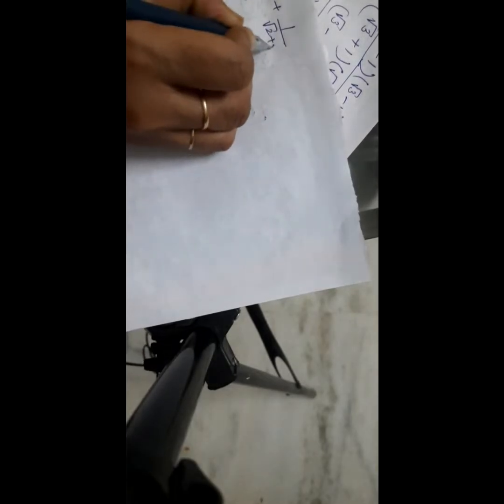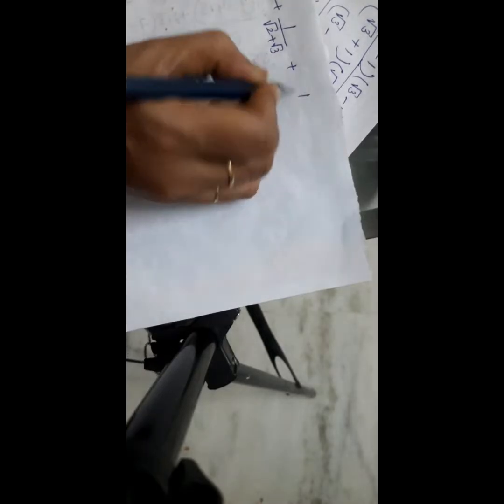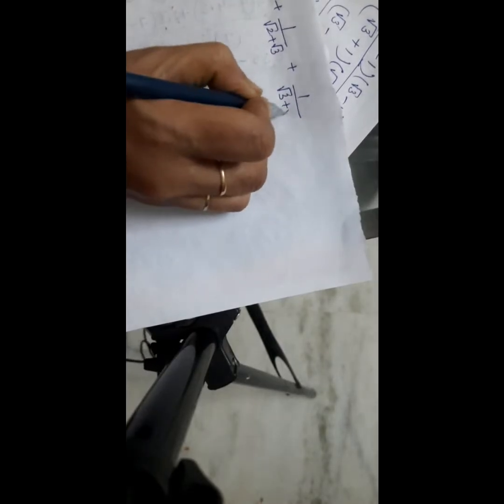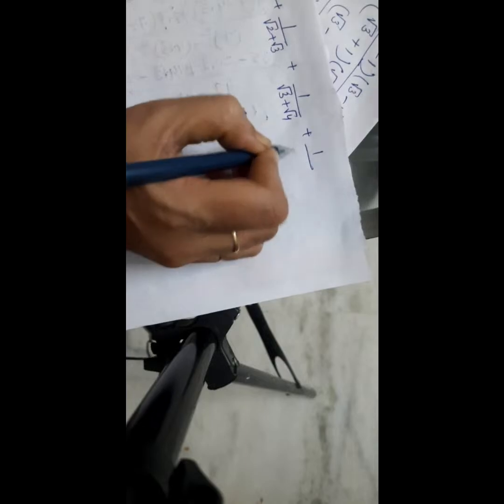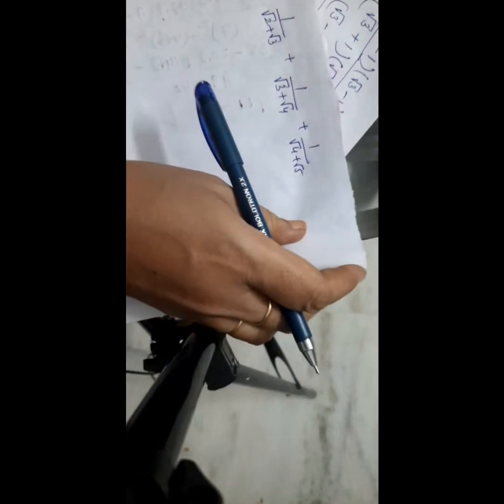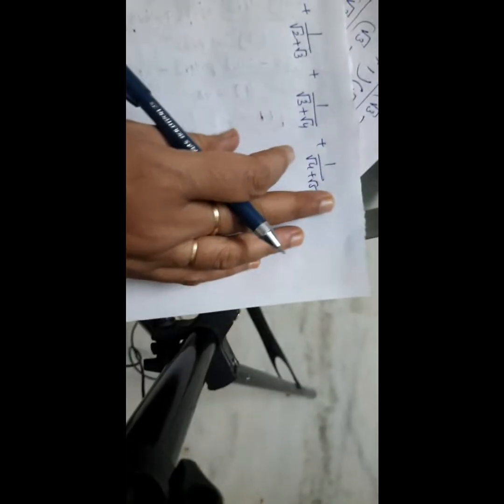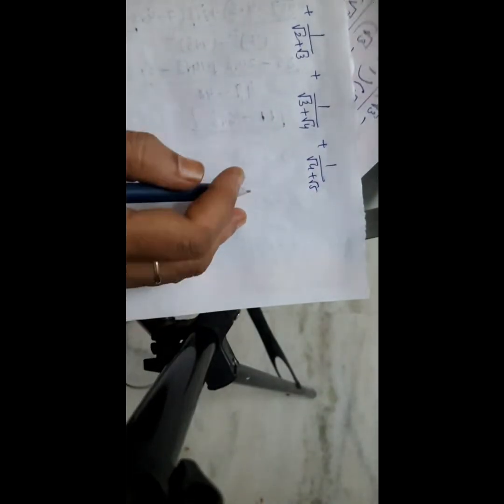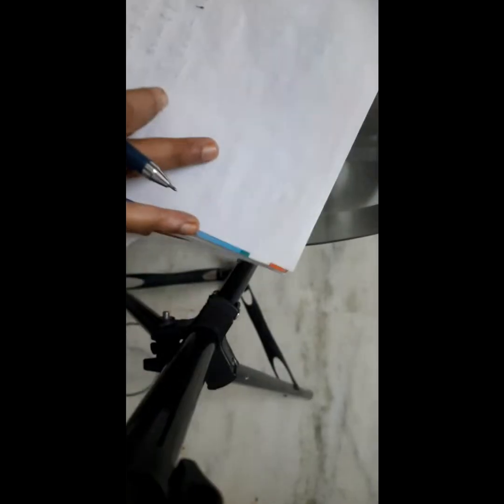Question is 1 upon 1 plus root 2, 1 upon root 2 plus root 3, 1 upon root 3 plus root 4, 1 upon root 4 plus root 5, then, it's not fully visible. No? I need to write it this way. Okay.